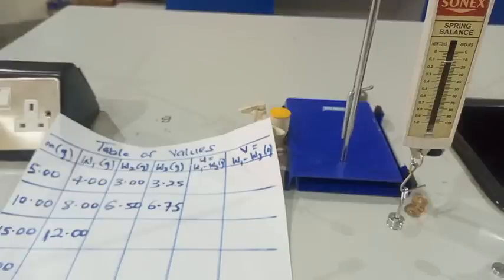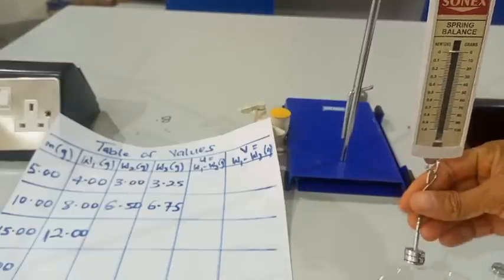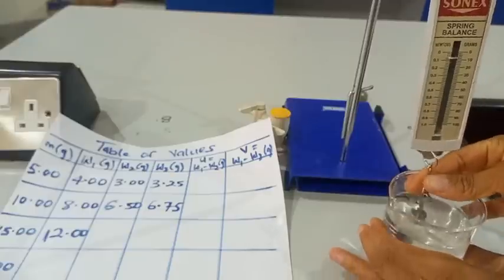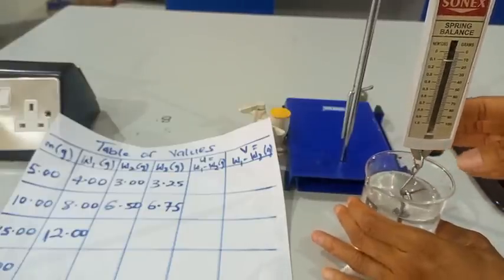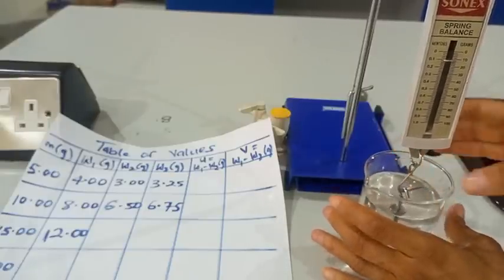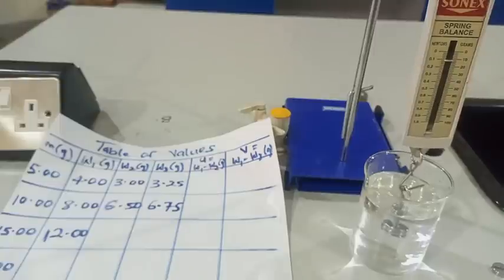Okay, let's take it gently and put it in our water. Make sure it's completely immersed in water. Then we'll take our readings for that of water. Okay, look at it carefully. Let's take the readings. We are going to have, okay, let me check.